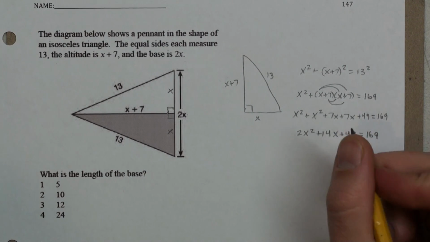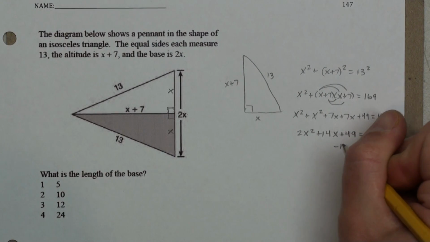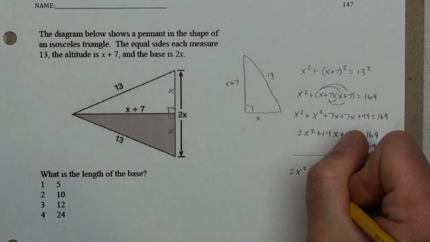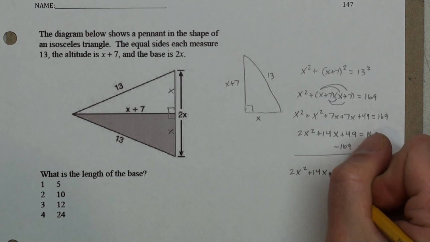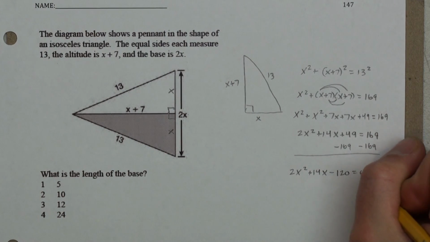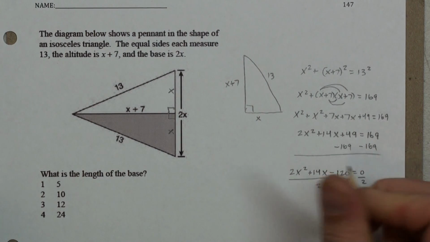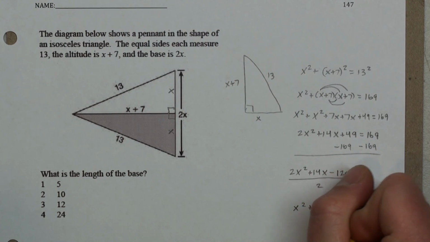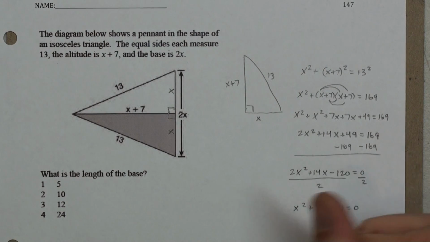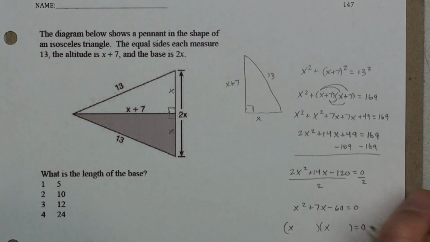Okay, let's keep going. We gotta solve this quadratic equation. So we gotta get one side to equal 0. So 2x squared plus 14x minus 120 equals 0. Divide everything by 2. We get x squared plus 7x minus 60 equals 0. Now we got to do the double bubble thing to solve this.